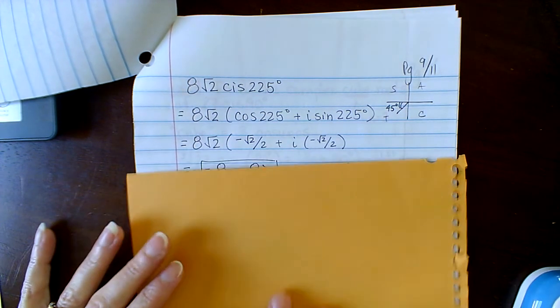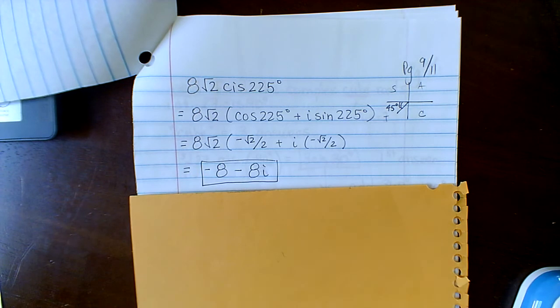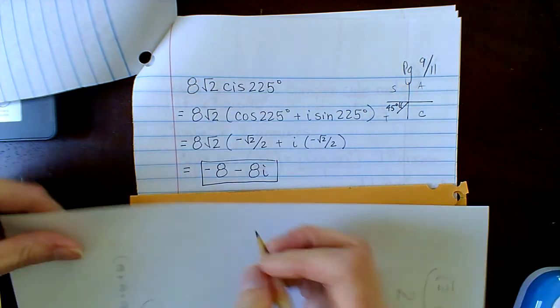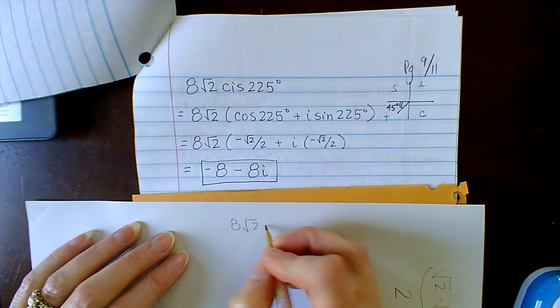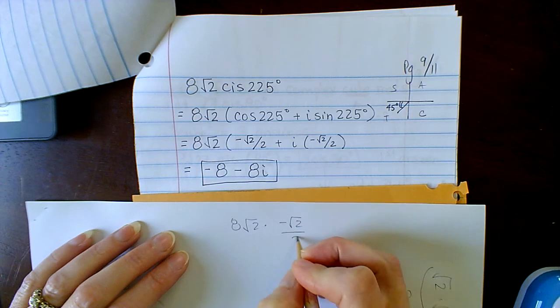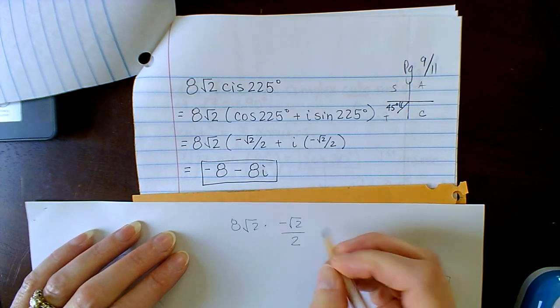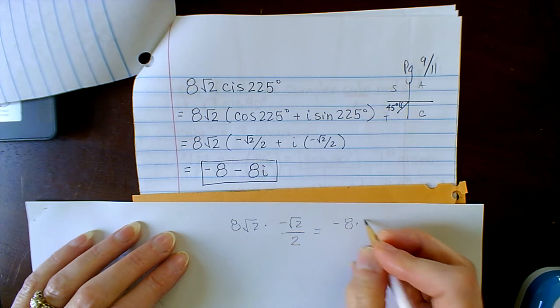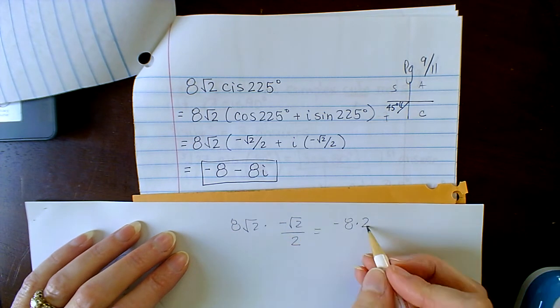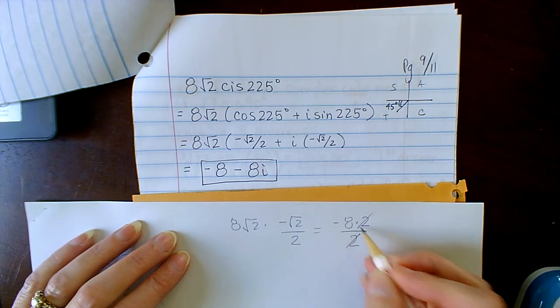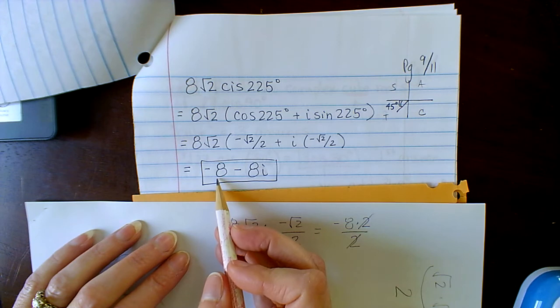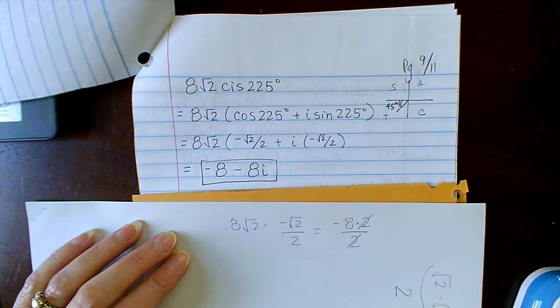Then I'm going to distribute that 8 root 2 through there. So if I take that 8 root 2 times negative root 2 over 2, those two multiply to be 2. So I get -8. The square root of 2 times the square root of 2 is 2 over 2 is -8. And then the same thing happens over here.